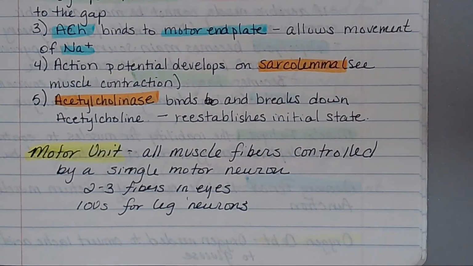Okay, so when we're talking about the motor unit, again, the motor unit is the idea that you have a bunch of muscle fibers that are attached to a specific nerve, and the more connections you have between nerve and muscle fibers, the more nerves you have, the greater the signal is going to be, and the more precise the signaling is going to be. Okay, so all muscle fibers are controlled by a single motor neuron.